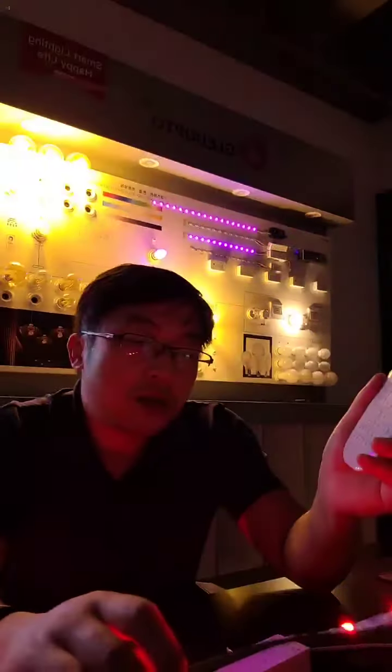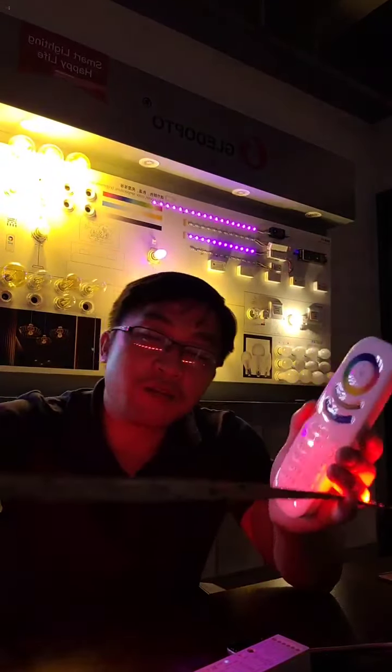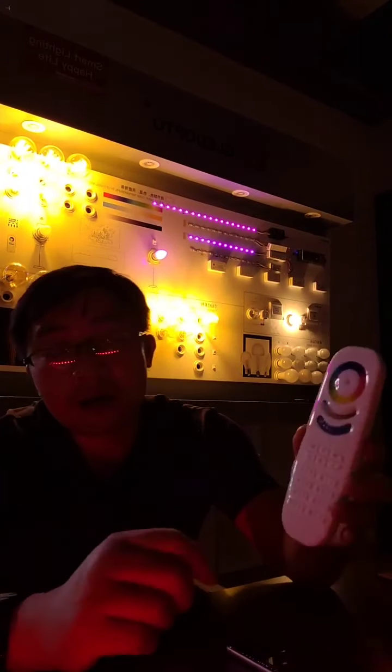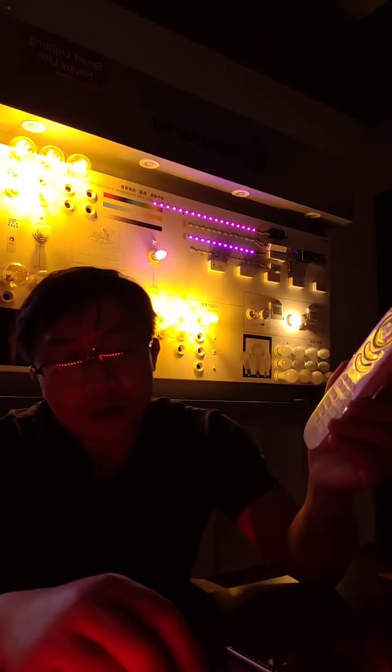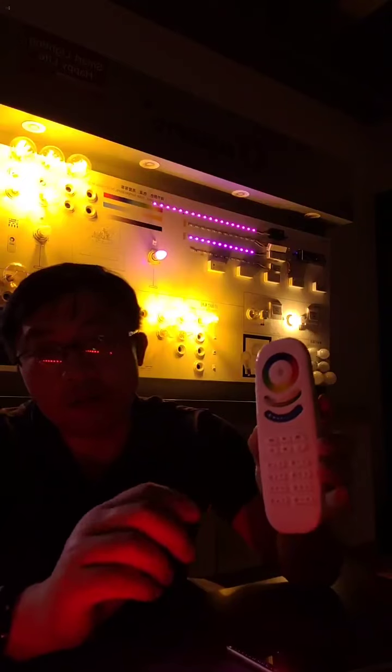So now this controller is already paired to our remote. Also, some of our clients ask us how to unpair the remote from the controller. Now, I will show you how to do the unpairing.